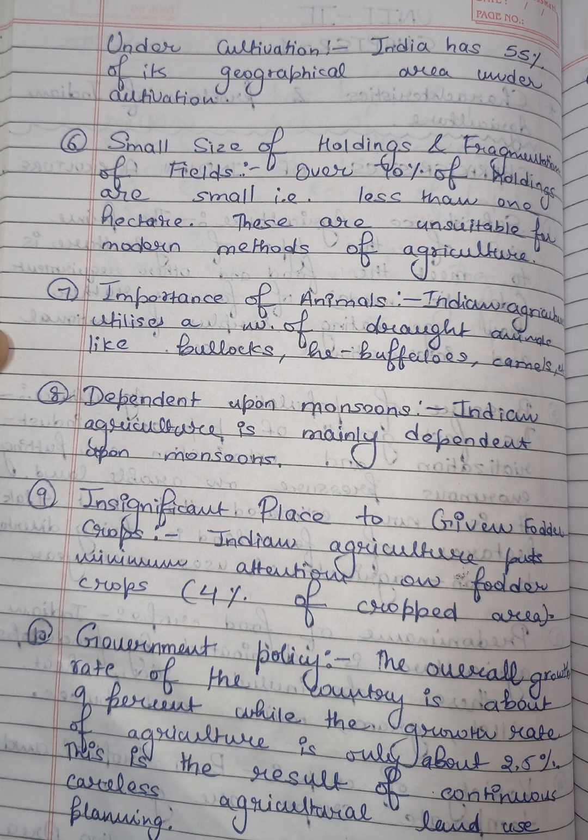Seventh point is importance of animals. Indian agriculture utilizes a number of draught animals like bullocks, he buffaloes, camels, etc. Eighth is dependent upon monsoons. Indian agriculture is mainly dependent upon monsoons. Ninth is insignificant place given to fodder crops. Indian agriculture puts minimum attention on fodder crops. For example, 4% of cropped area is given to fodder crops growing.